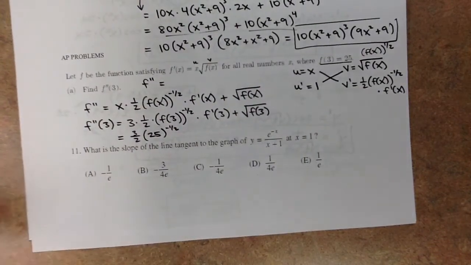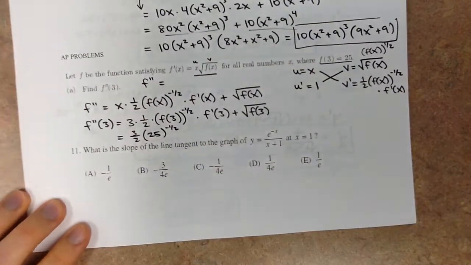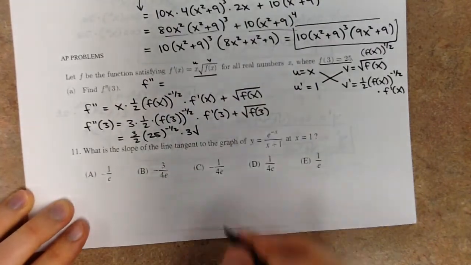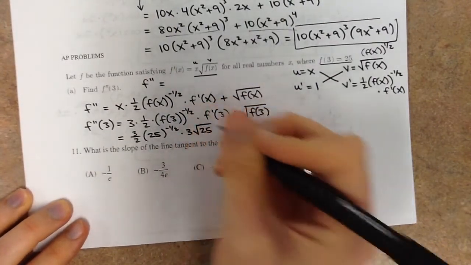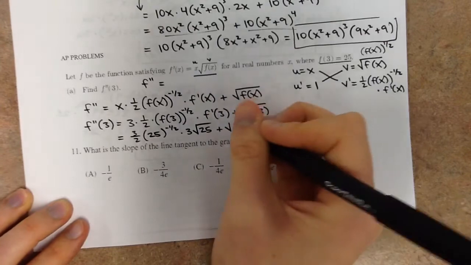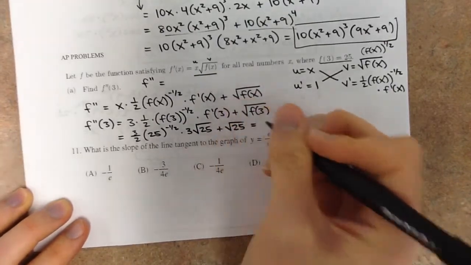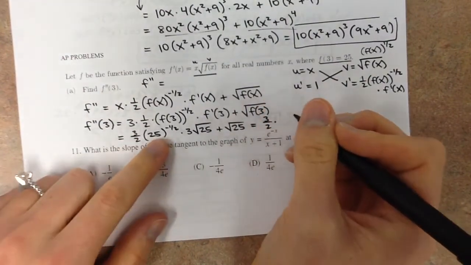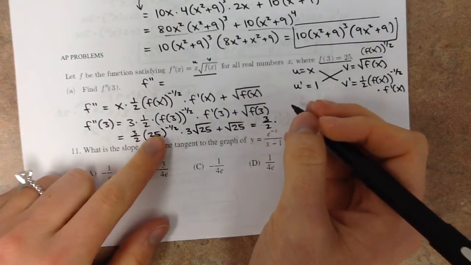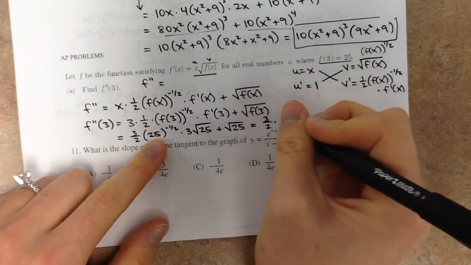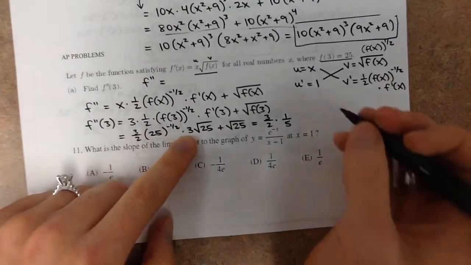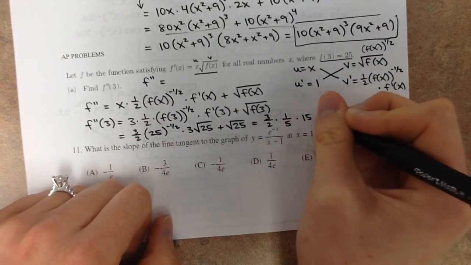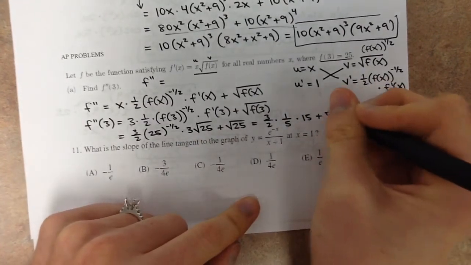Well, they didn't directly give us f prime of 3, but they gave us this function, so we can plug it in there. So times 3 times the square root of f of 3, which is 25, and then plus the square root of f of 3 again, 25. So we simplify all this stuff up. So 3 halves times 25 to the negative 1/2. That's the reciprocal of the square root of 25. So that's 1/5. 3 times the square root of 25, that ends up being 15. And then plus the square root of 25 is 5.